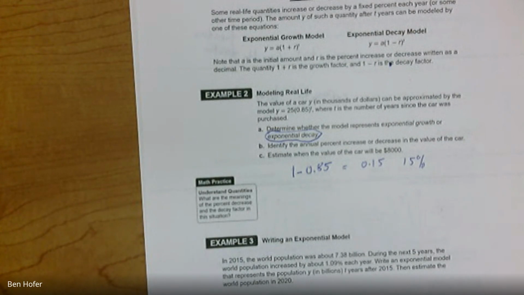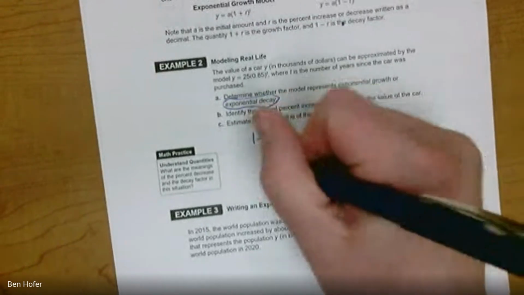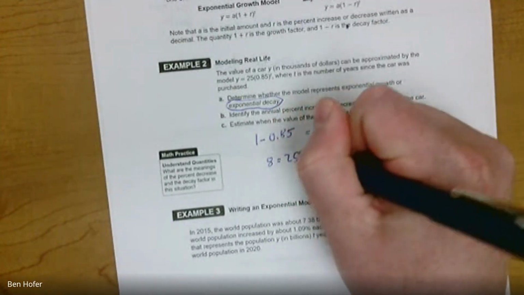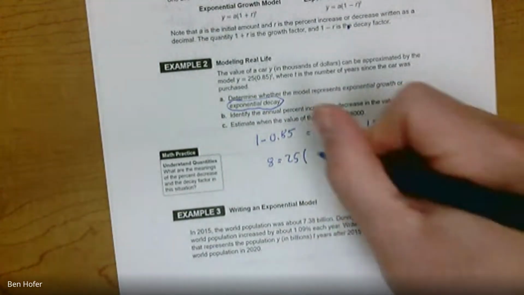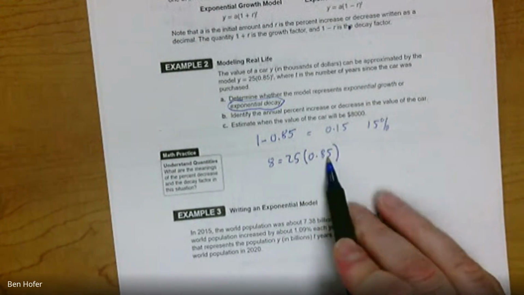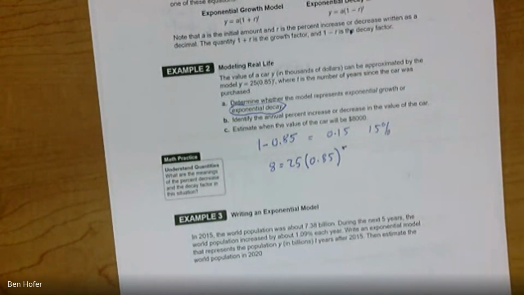And then we need to estimate when the value of the car will be $8,000. So we can do various math to figure this out, but what we are ultimately doing is solving 8,000 equals 25, our initial value, times the 0.85, meaning every year the car retains 85% of its value, to the T power.